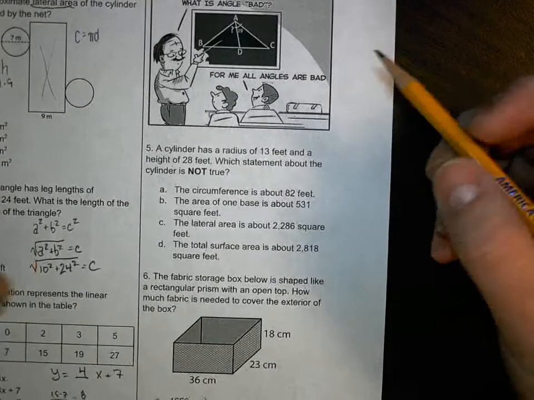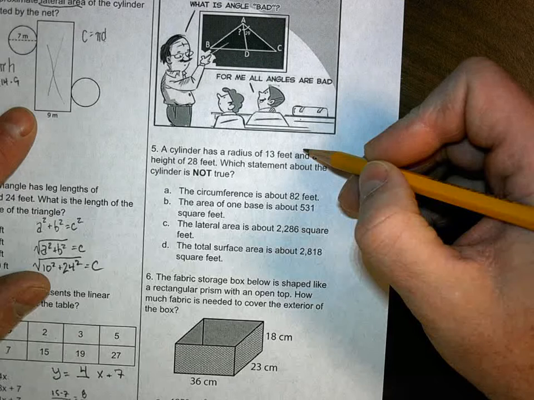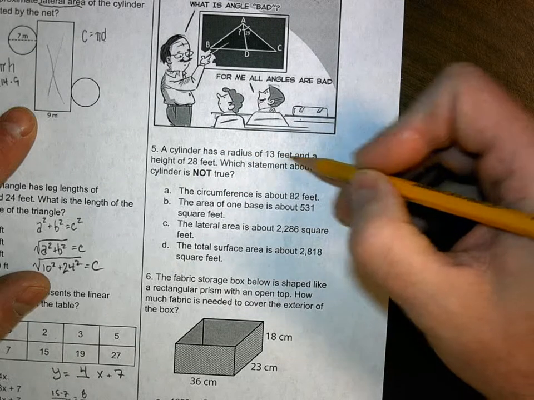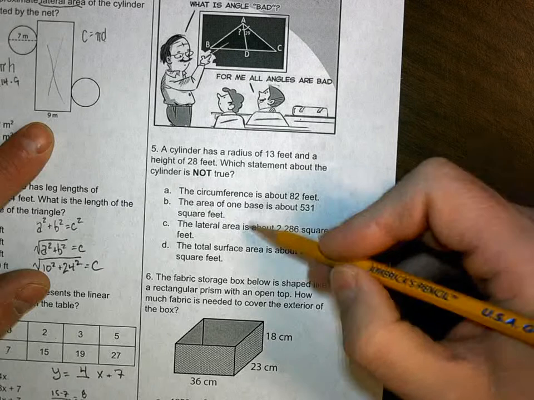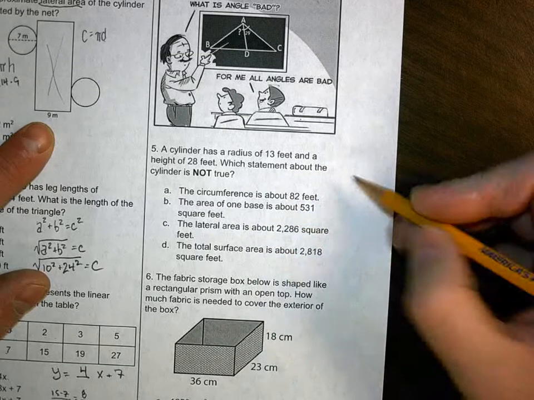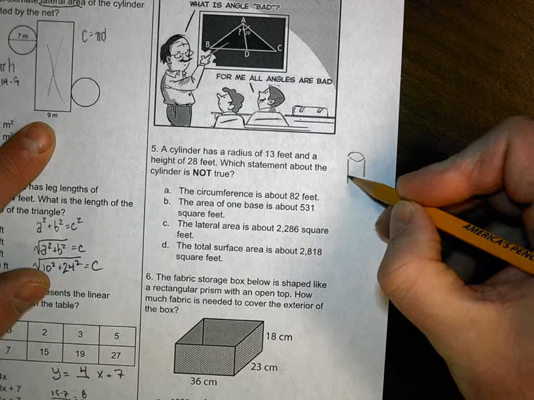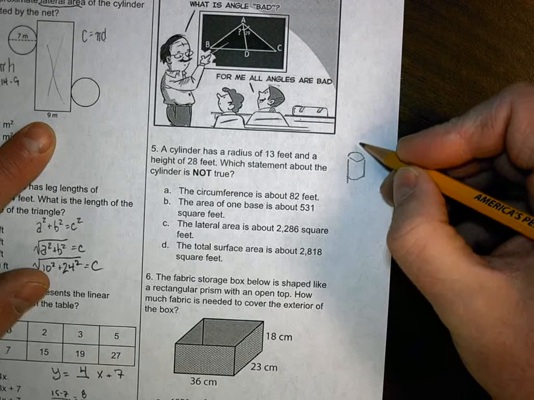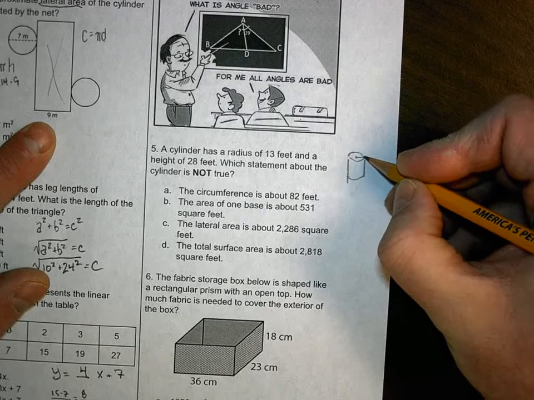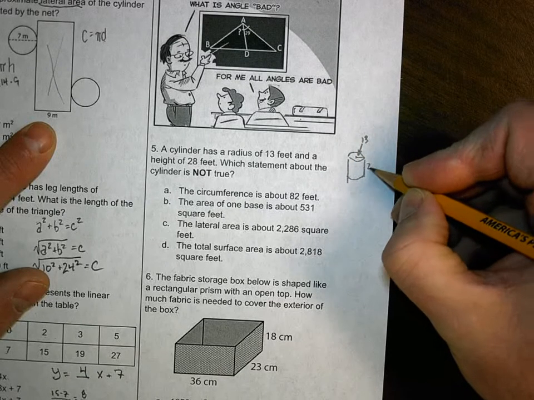Let's look at number 5 here. A cylinder has a radius of 13 feet and a height of 28 feet. Which statement about the cylinder is not true? These are all measurement statements. So I'm going to draw myself a quick cylinder over here, just because it makes my life a little easier. The radius is 13 feet and the height is 28 feet.